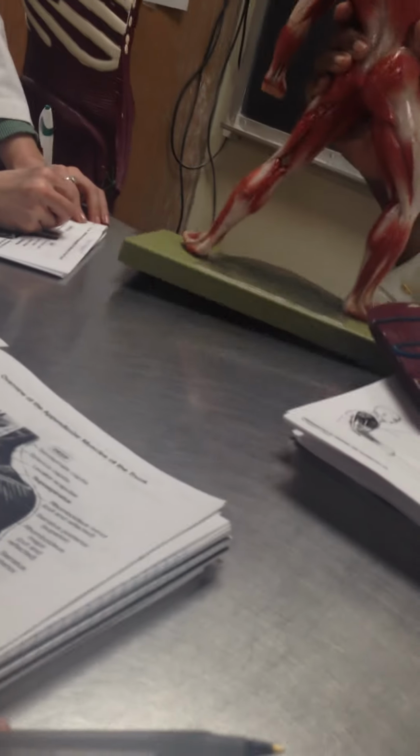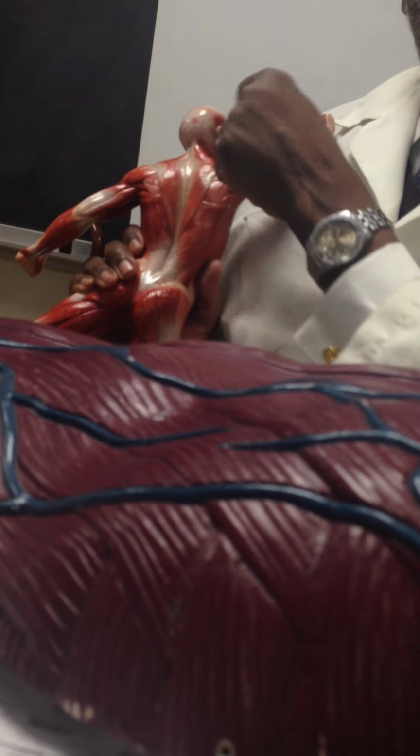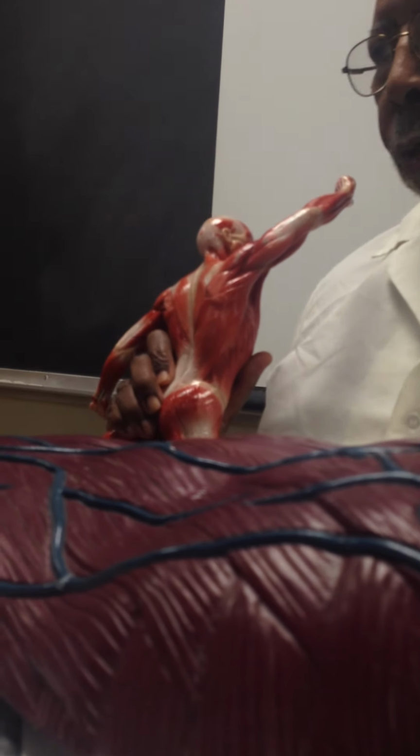All right, the upper back is the trapezius. Turn to, no, not that page. Okay, that page, right? Okay, it's the trapezius. It's a trapezoid-shaped muscle that extends from the head to the middle part of the back. Okay. The lower back muscles are the latissimus dorsi. They extend from the lateral aspect of the trunk to the back. It's the latissimus dorsi.